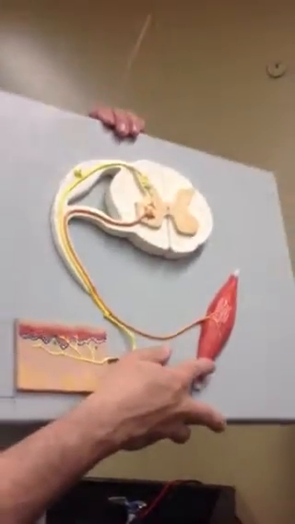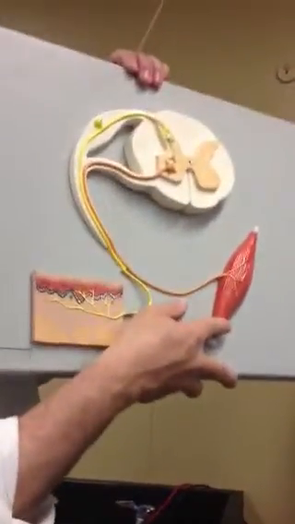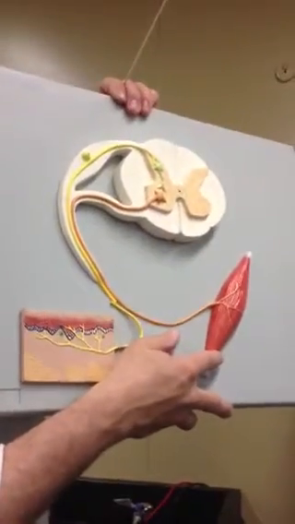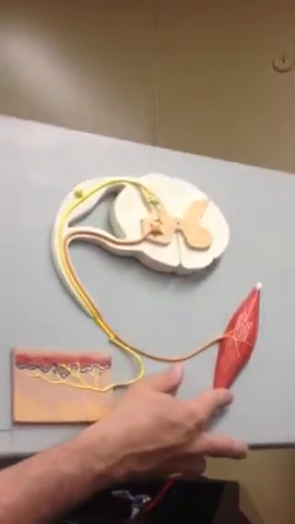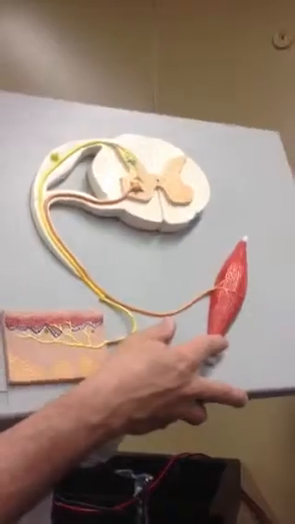On this model, it's skeletal muscle, but it could be a gland. It could be smooth muscle, cardiac muscle. Right? We have different options. So on this model, it happens to be skeletal muscle.